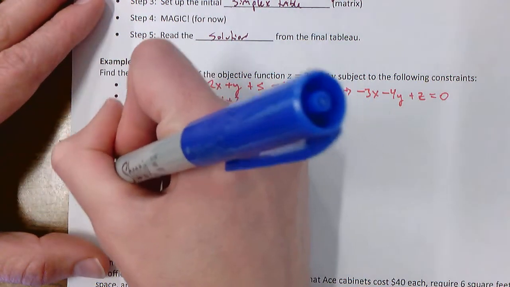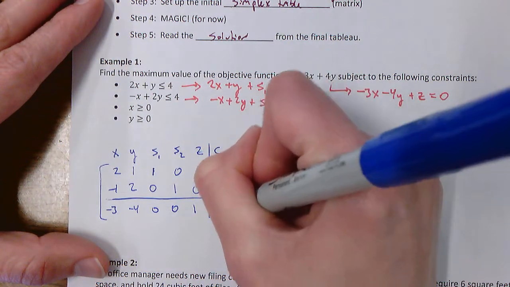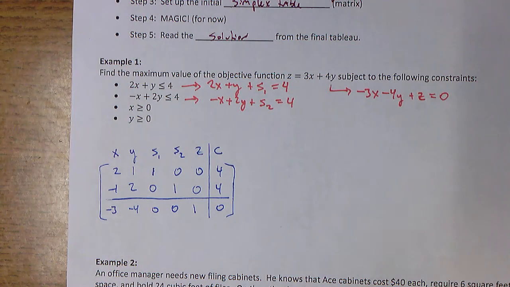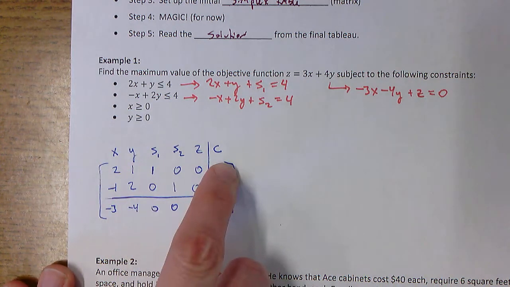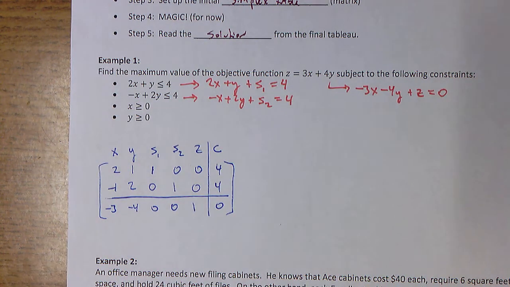Okay, and then I'm just going to add my brackets around this. Made my vertical line go a little bit too far, no big deal. And that is your simplex table. Okay, so it's pretty easy to set up. I really find writing these variables along the top really helps, because that helps me keep track of where everything is.